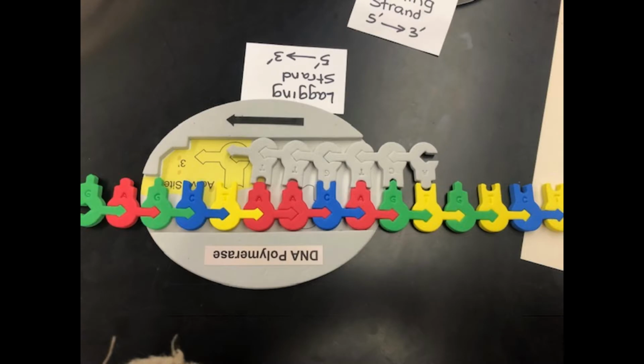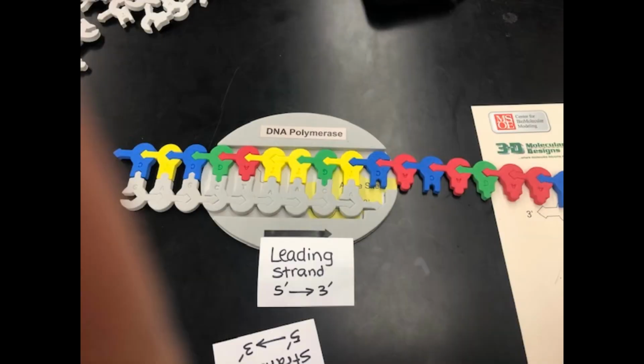The DNA polymerase continues to elongate the chain by adding new nucleotides at the 3' end. The rate of elongation is about 50 nucleotides per second in a human cell. There are two types of strands during DNA replication. The first is the leading strand, which goes from 5' to 3', and the other strand is the lagging strand, which goes from 3' to 5'.